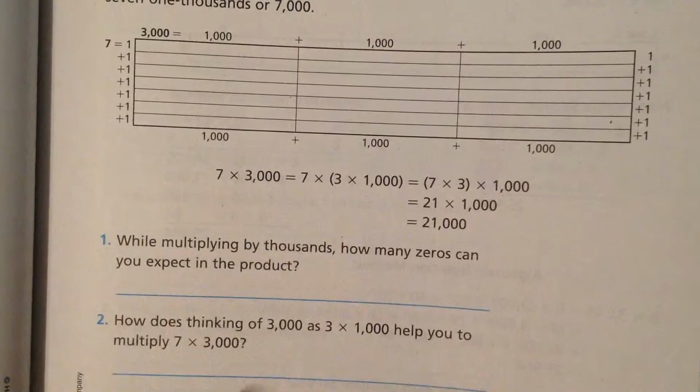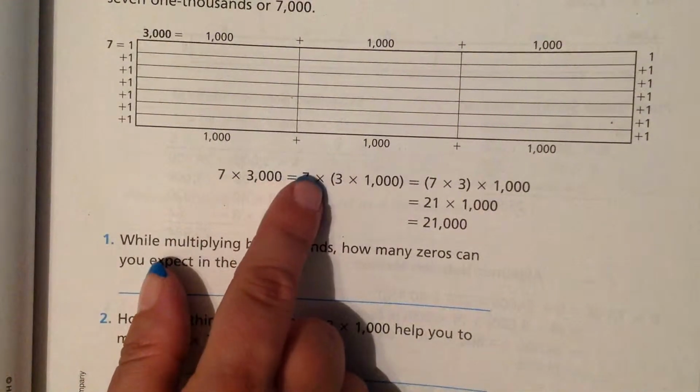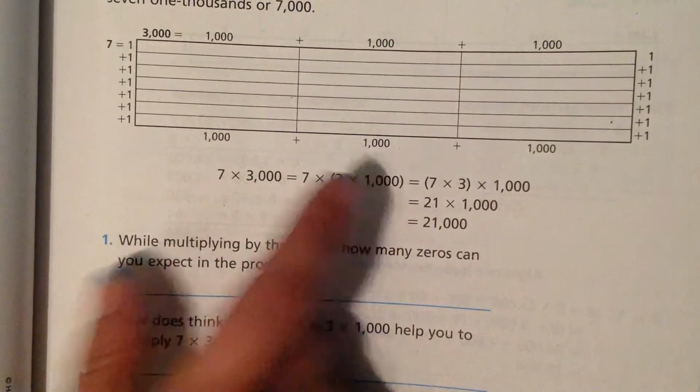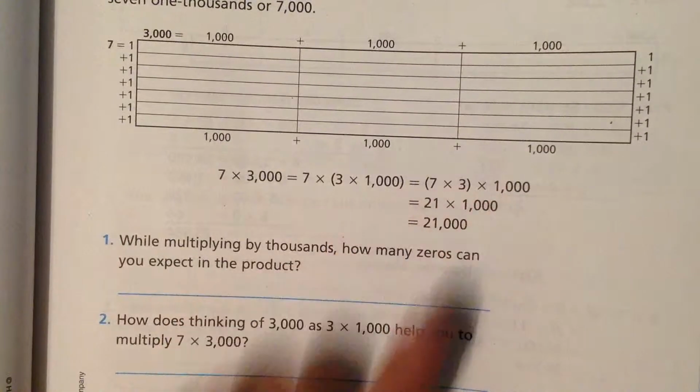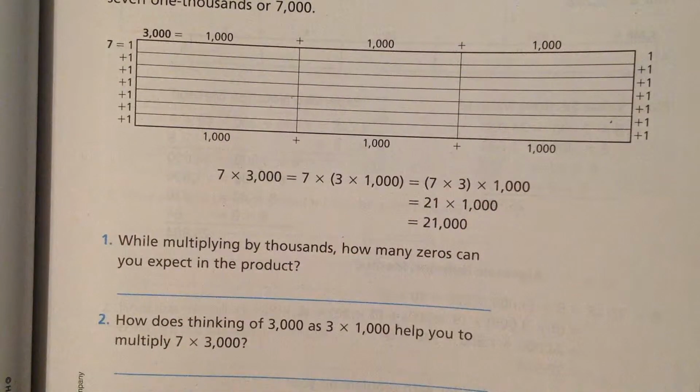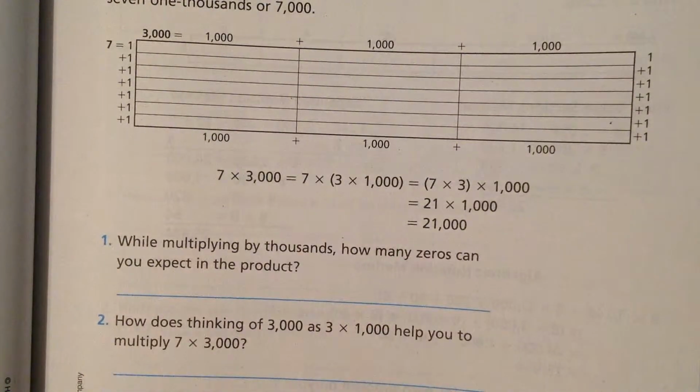You can see the problem below. They did 7 times 3,000 equals 7 times 3 times 1,000. 7 times 3 we know is 21 times 1,000, so my answer is 21,000. Okay, I was using the distributive property.